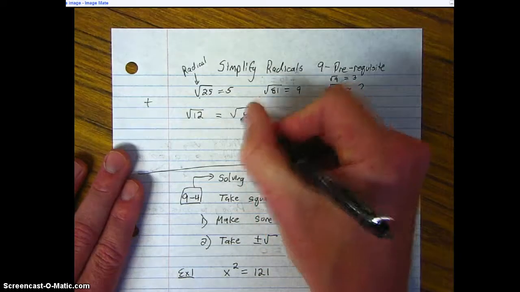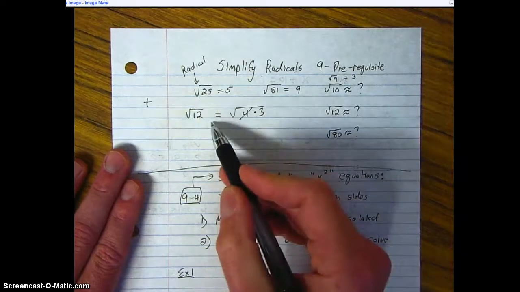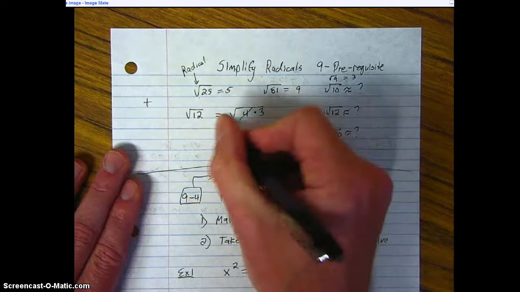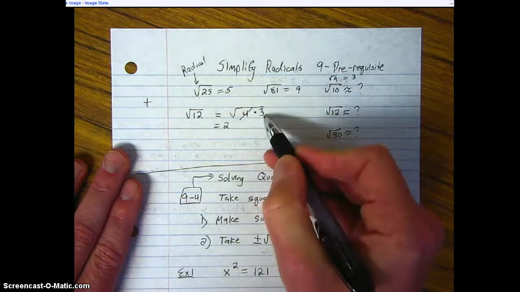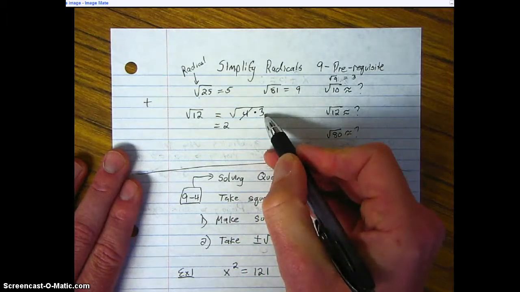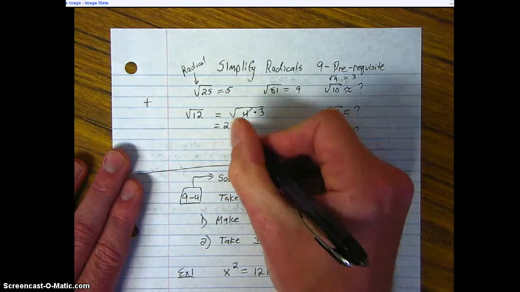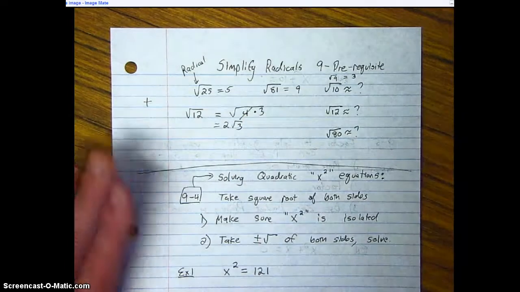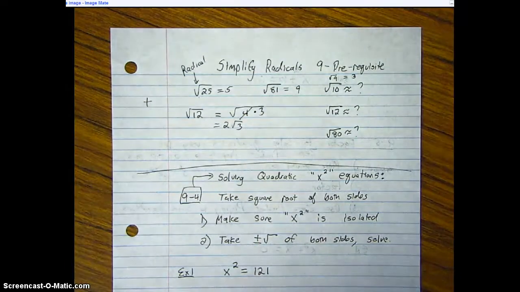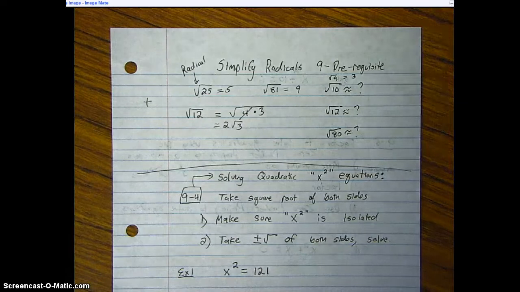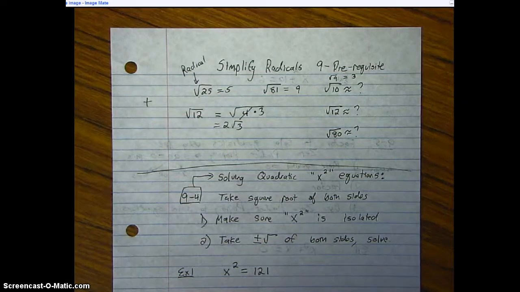So you take the square root of 4 and it will come out of the radical sign. So the square root of 4 is 2. Now, 3 is not a perfect square. It's just 3, so you leave that under the radical. So now if I was to punch the square root of 12 into the calculator, I would get an answer that would be the same as 2 times the square root of 3.